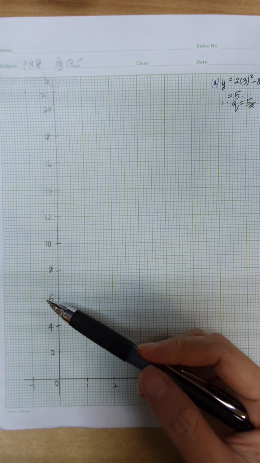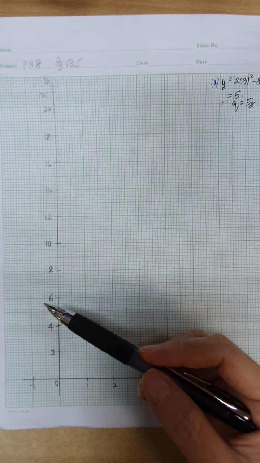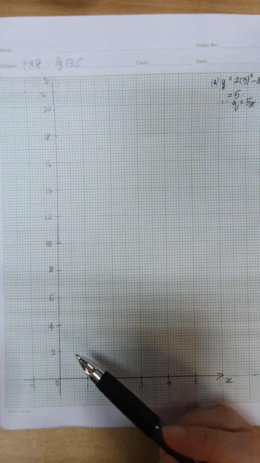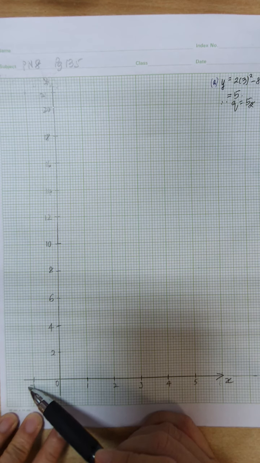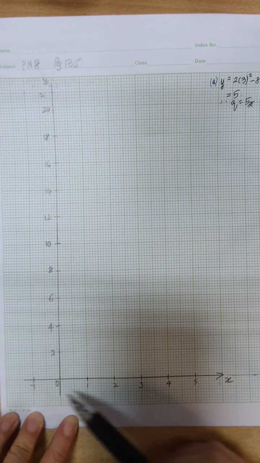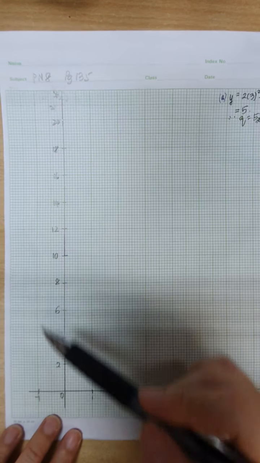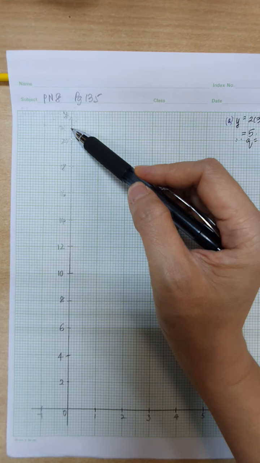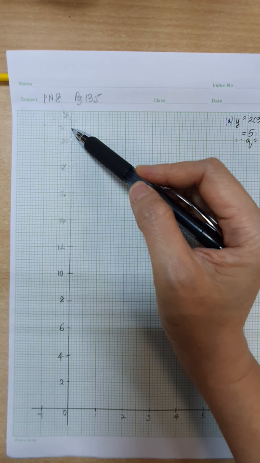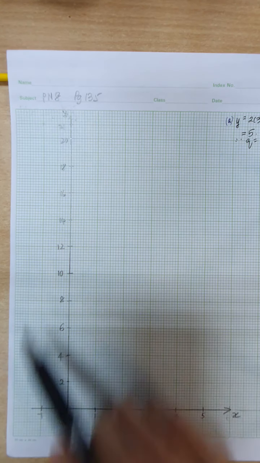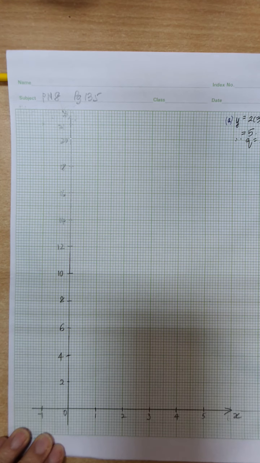Okay, and it says draw the graph of x between -1 and 5, so -1 to 5. And I know that my y-axis will reach all the way to 21 because from the table of values, my highest value is 21. So that's how I get 21 here. So now I'm going to plot the points.